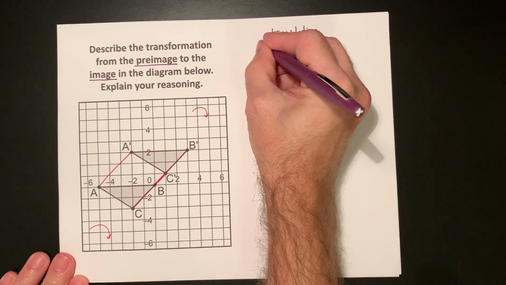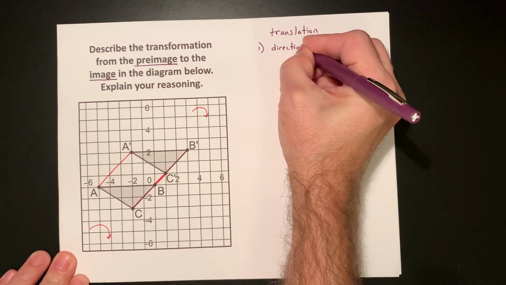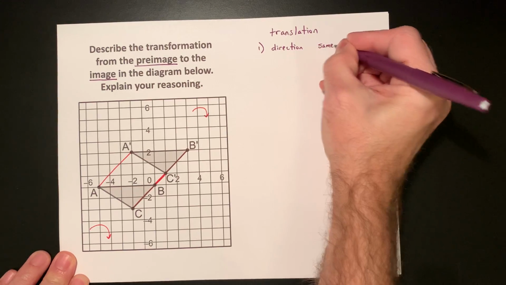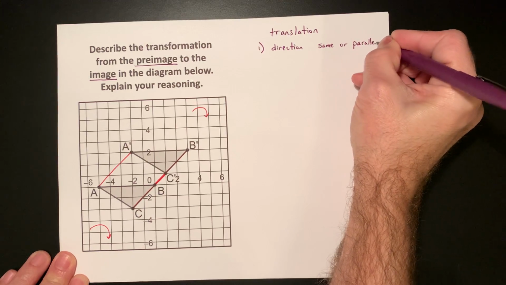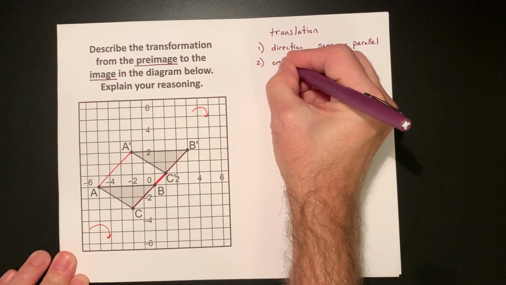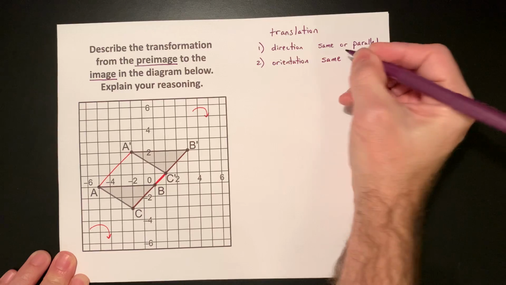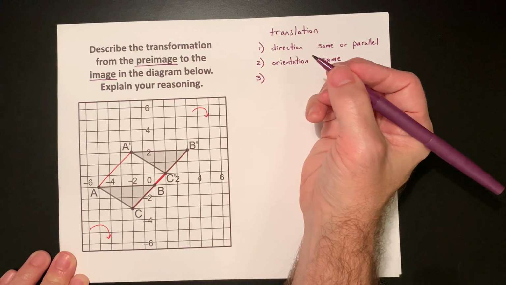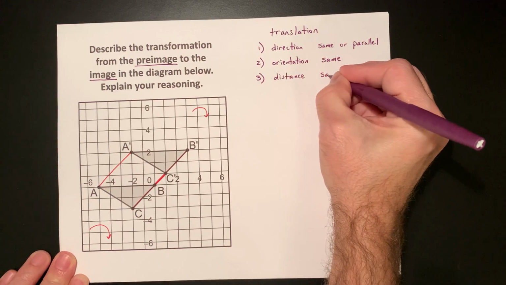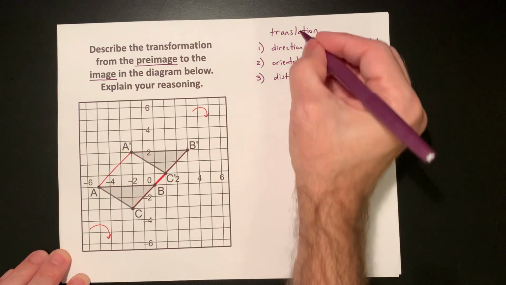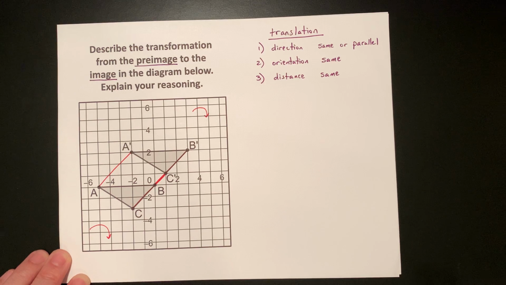Okay, so again, the three things that we see in a translation is that the direction is the same, or you could think of it as the movements from point to point is parallel. Second thing is the orientation is going to be the same. And then the third thing is the distance, and the distance will be the same. So this is three characteristics of a translation. So that's what we have here.